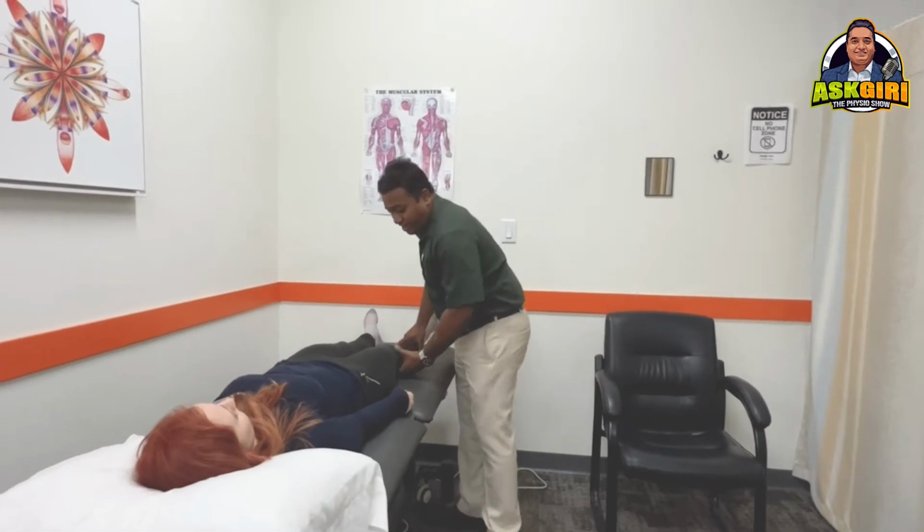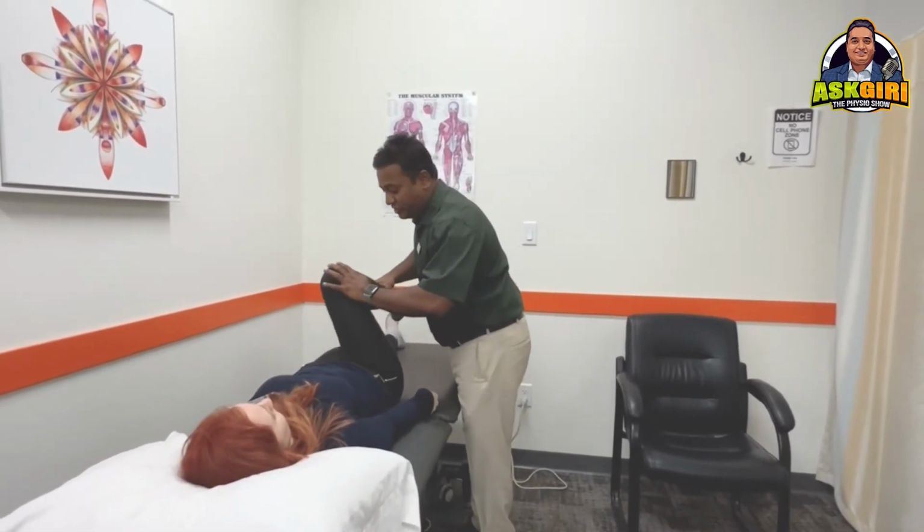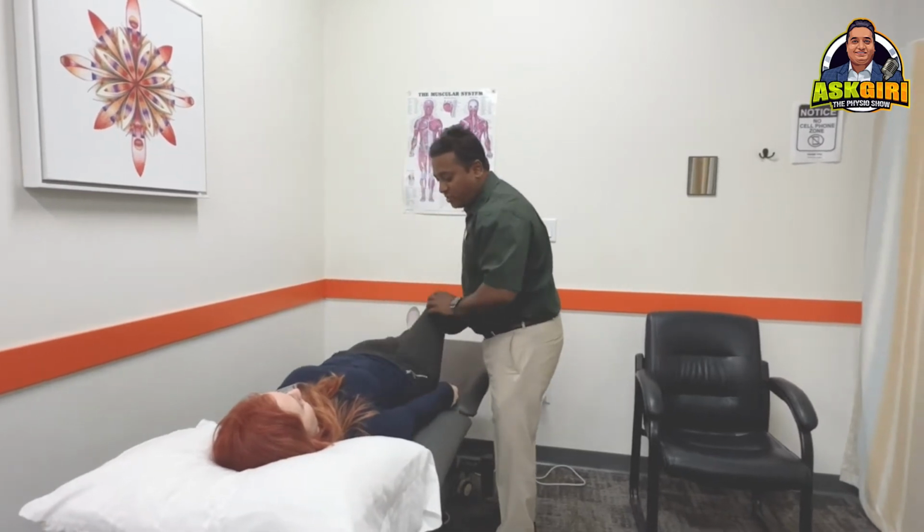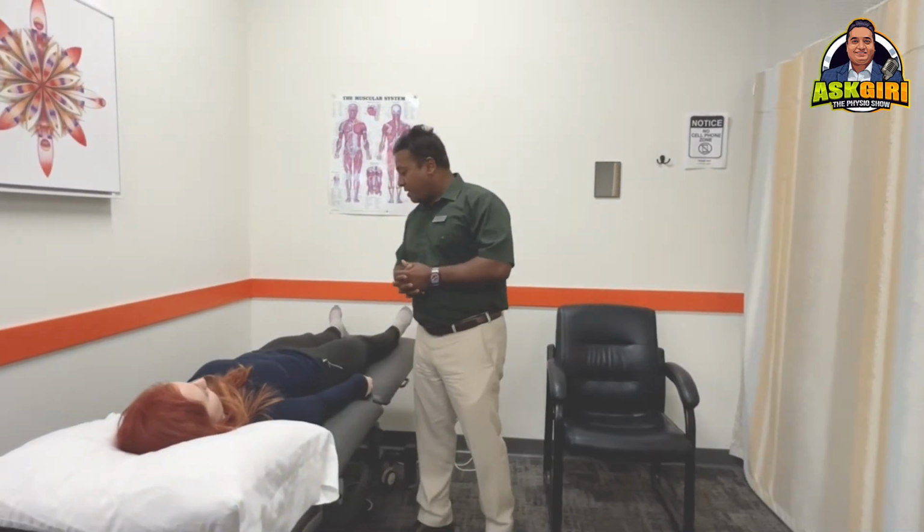FADER stands for flexion, adduction and internal rotation. When you do this, if the patient experiences sharp pain in the groin area, you know the adductor muscles are a little bit strained. That's one of the tests.